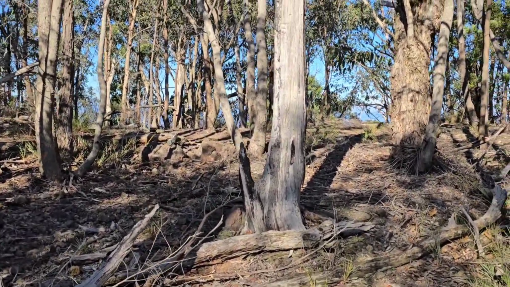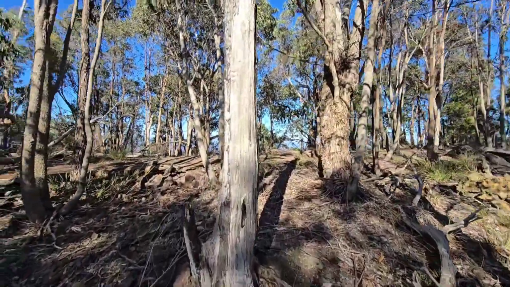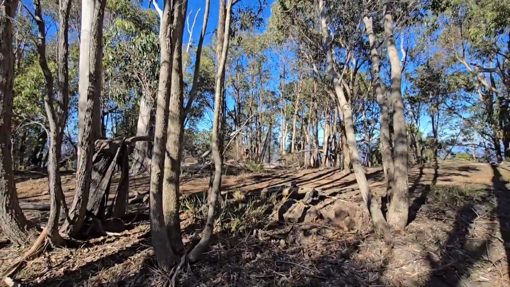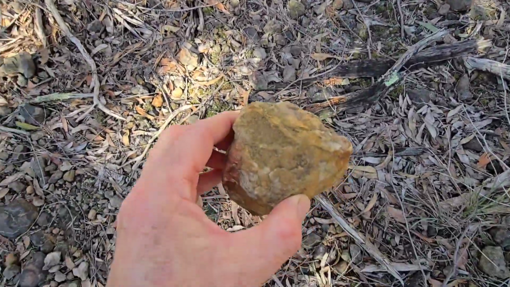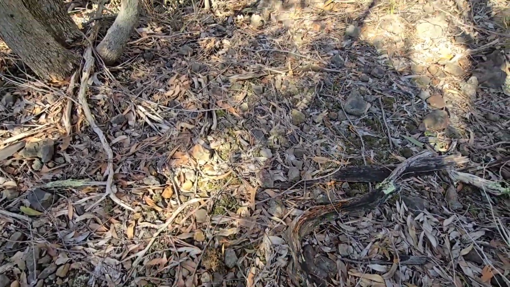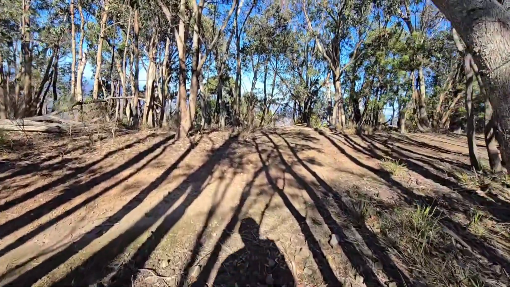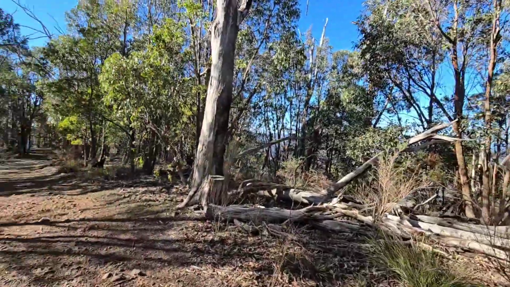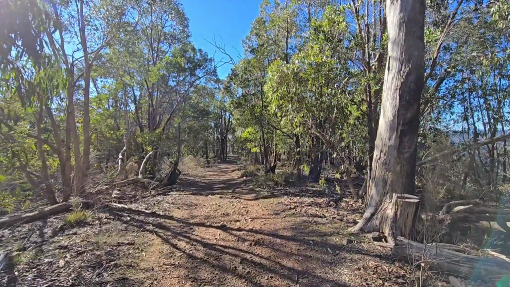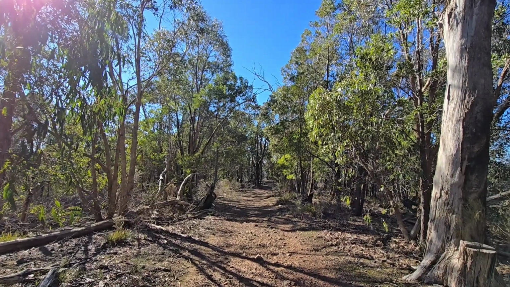When I was down in the valley near the waterfall, there are quite a lot of birds. We saw a lyrebird down there as well, and wow, that's iron indurated rock. Okay, so yep, there were a lot of birds. But just listen to it. Can you hear anything?